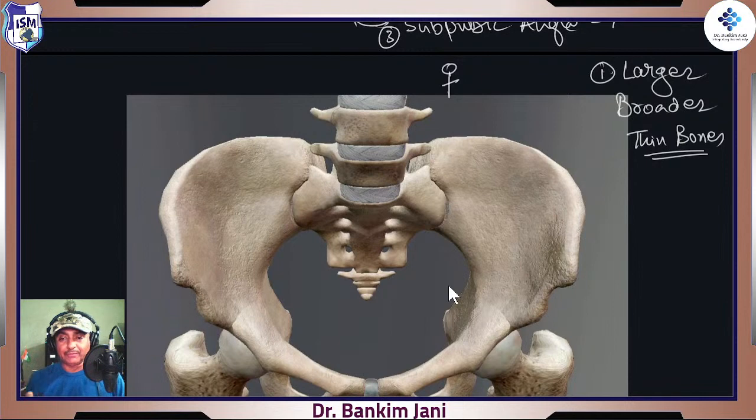So if you really want to make your bones stronger, go for resistance type exercise, which will give a strong pull on the bones, and the bone density and the bones will be much stronger.